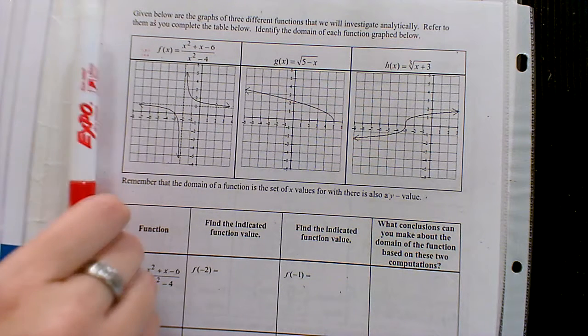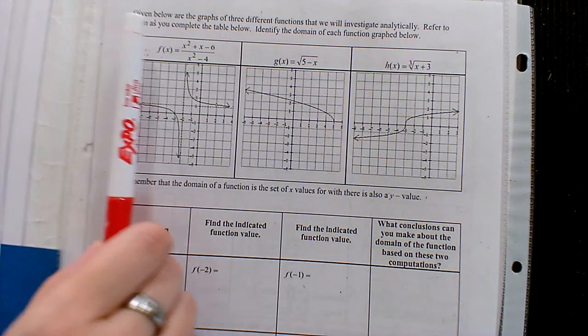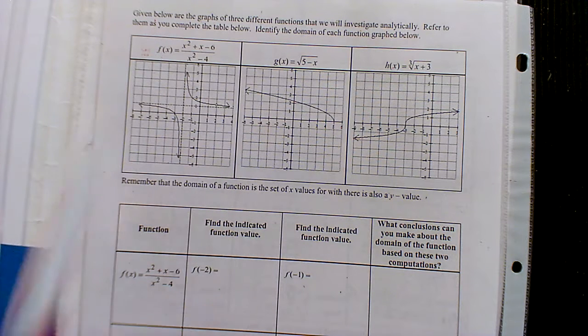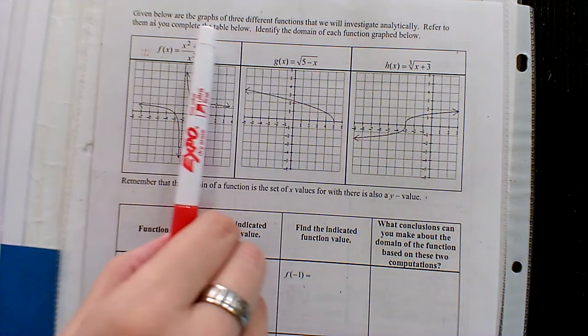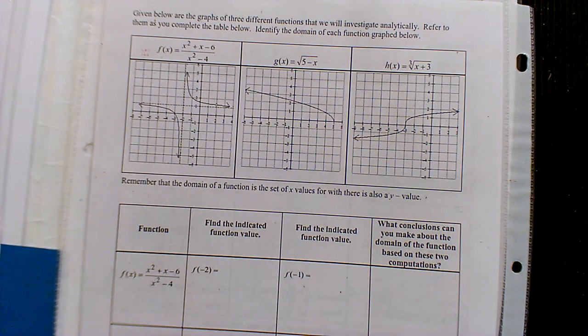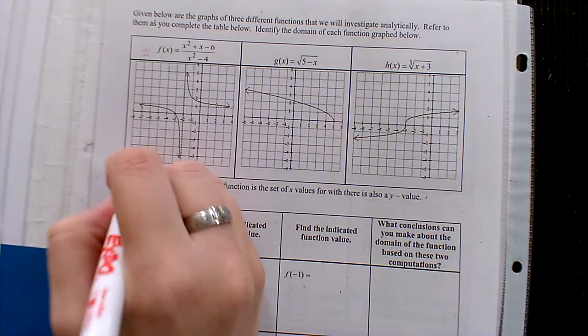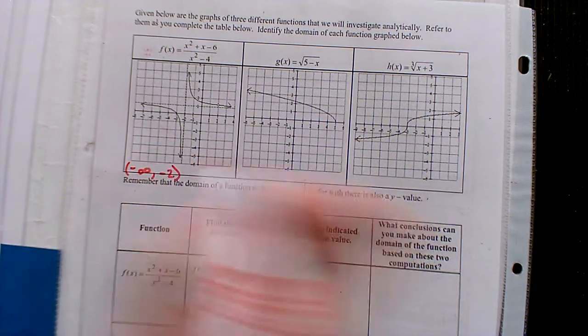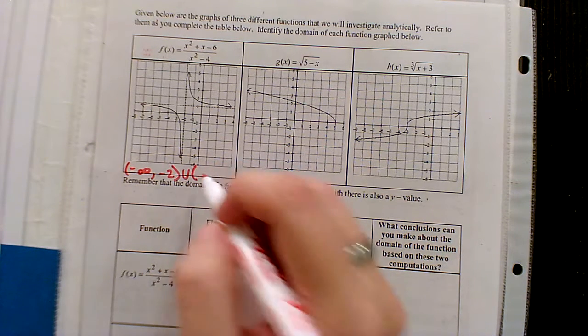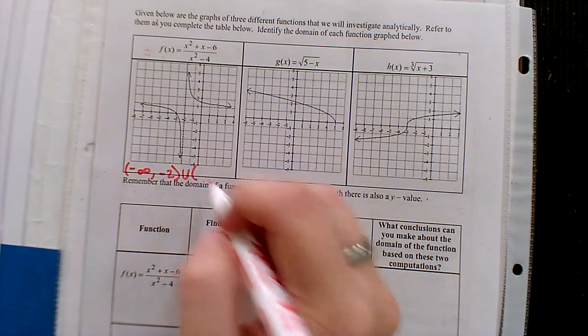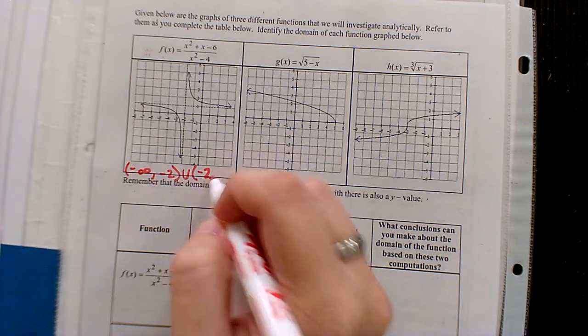For this fraction equation, if you were to trace left to right, what's the furthest left we would go? Do we have any places we need to skip over? It would be negative infinity to negative 2. Okay, and then we would have a union.